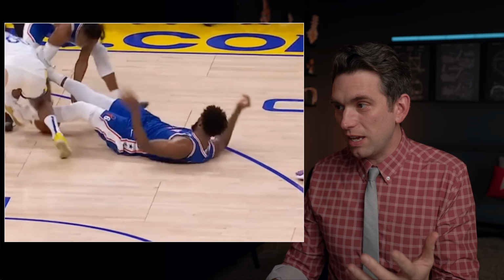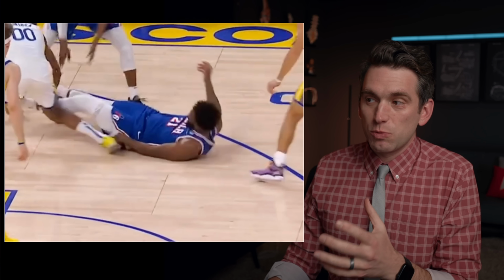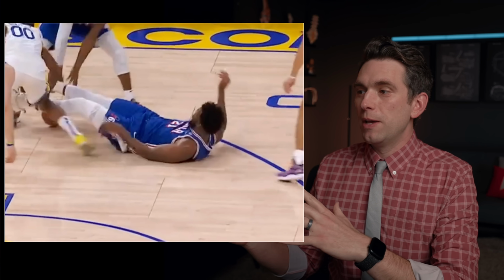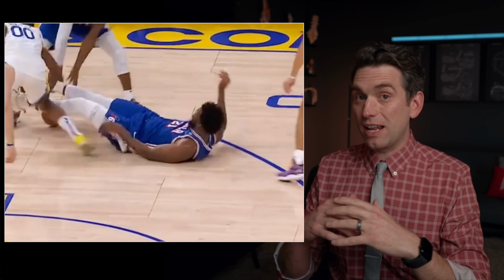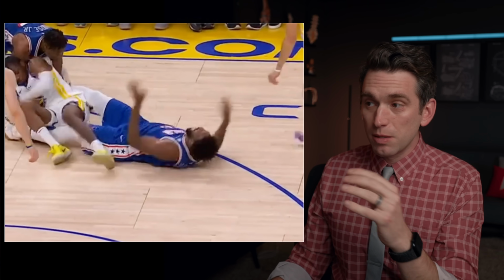So this, of course, was the play when Embiid eventually had to come out of the game. And again, I don't think that this is when the tear occurred. I don't think that if you go 30 minutes before this play he had a completely normal meniscus, and then boom, on this play, the meniscus tore.